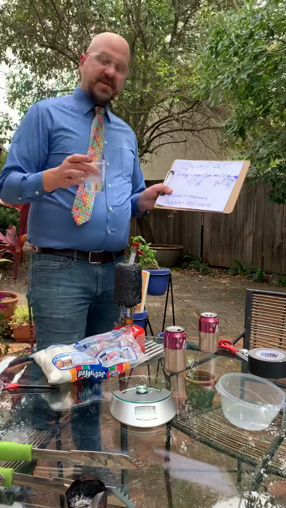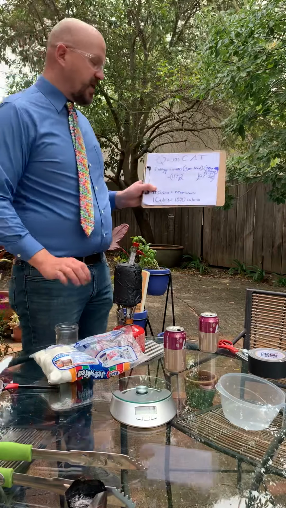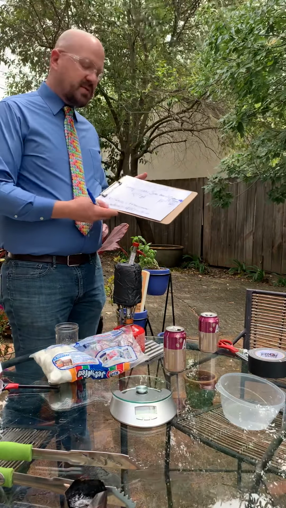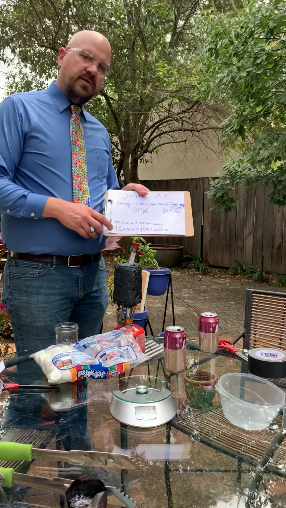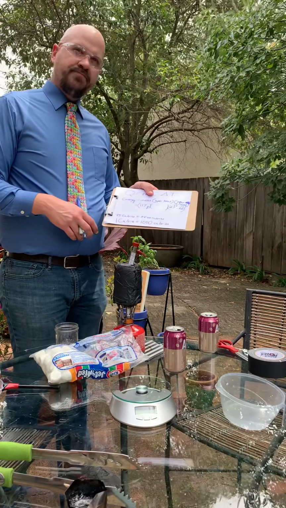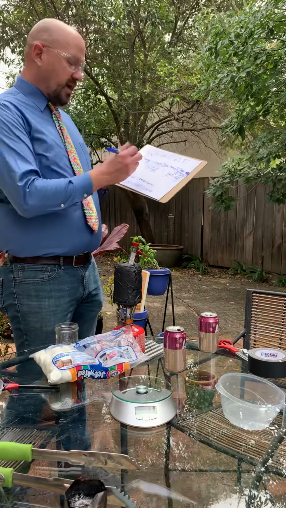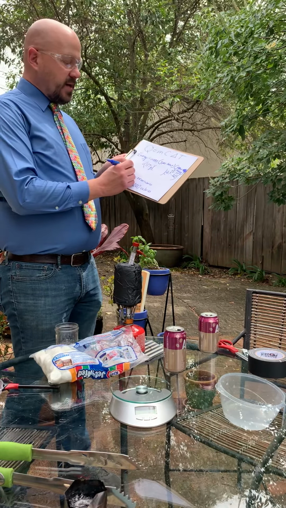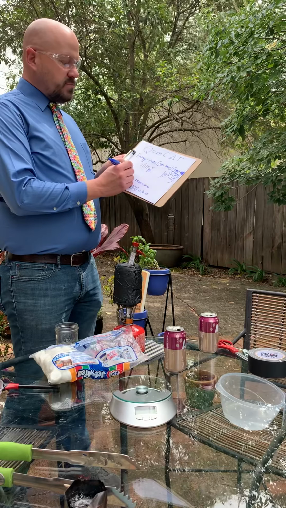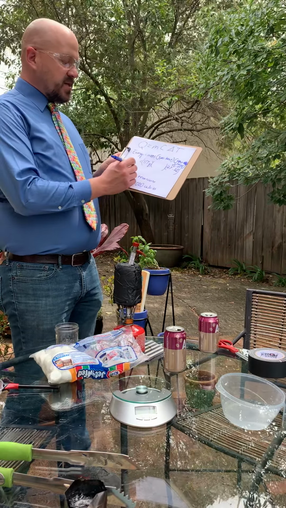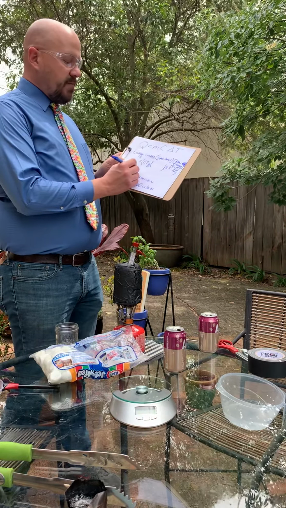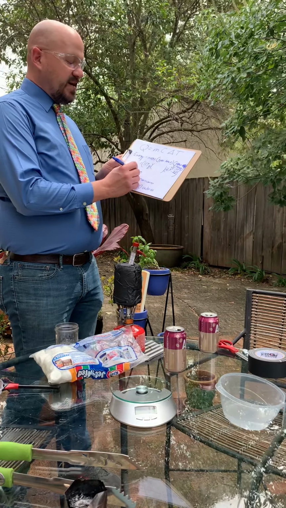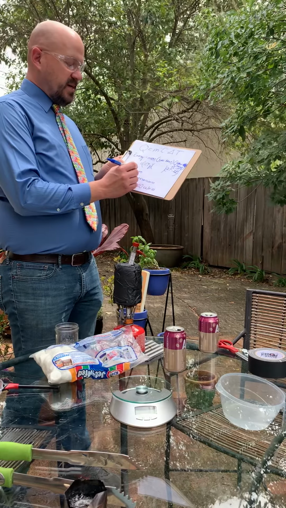So water actually has a constant, and since water is such an important molecule to our lives, the whole system is actually based on the energy contained in water. So it turns out that 1 calorie, and that's the little calorie, 1 calorie, that's the energy it takes to heat 1 gram of water by 1 degree Celsius.